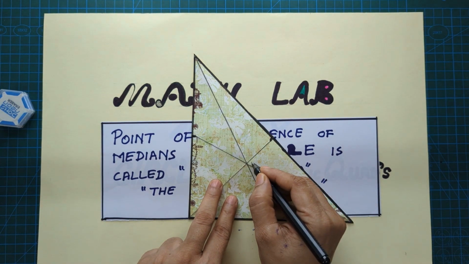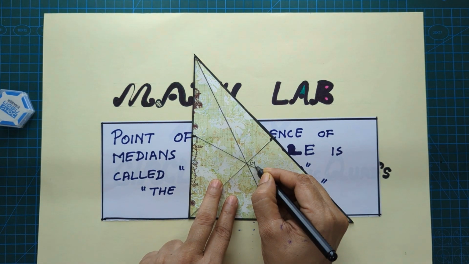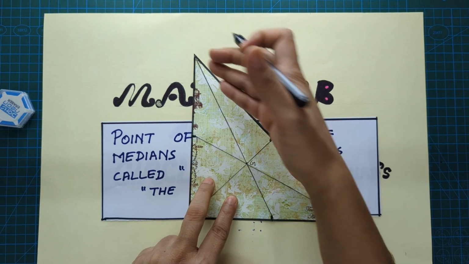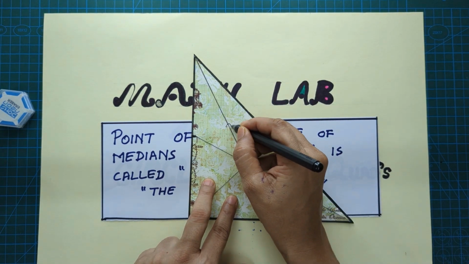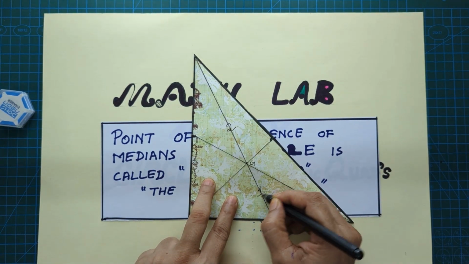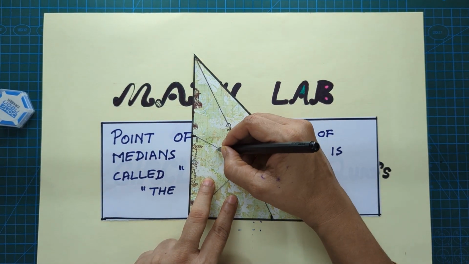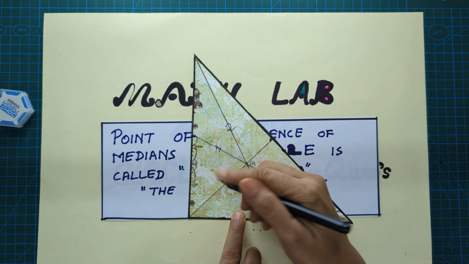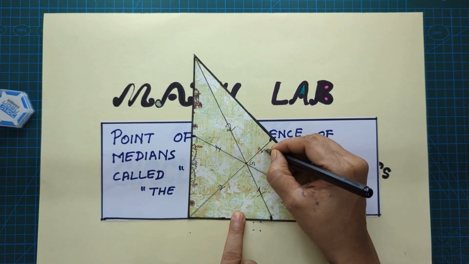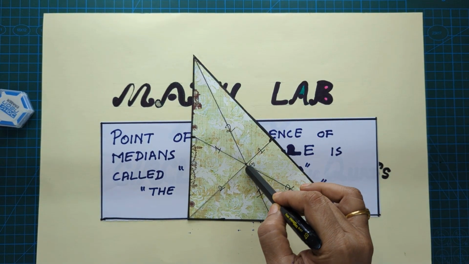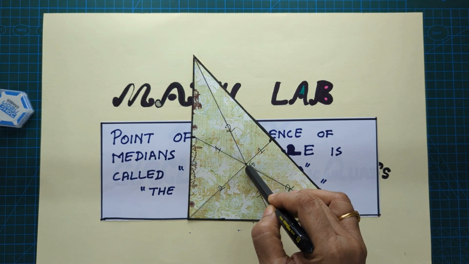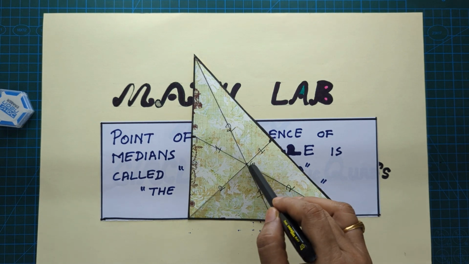And this point we denote by the letter G. The centroid divides the median in 2:1 ratio. In this case, this is 2, this is 1. And in this case, this is 2 and this is 1. The centroid is the point of concurrence of medians and it lies within the triangle.